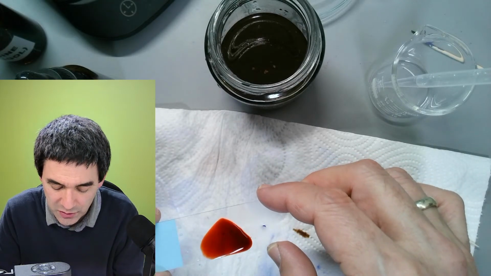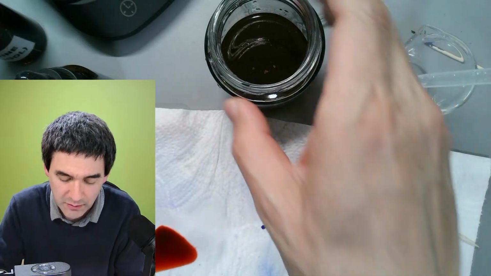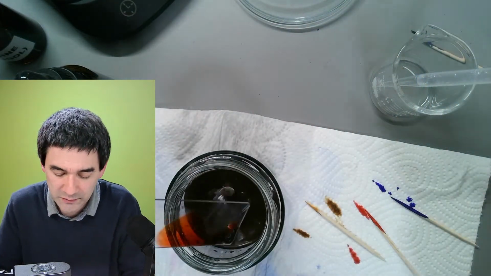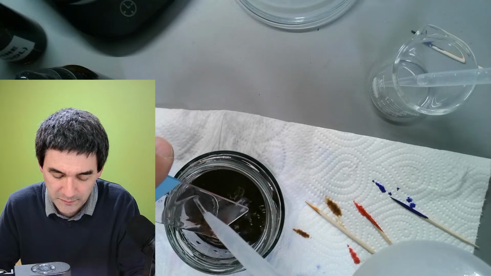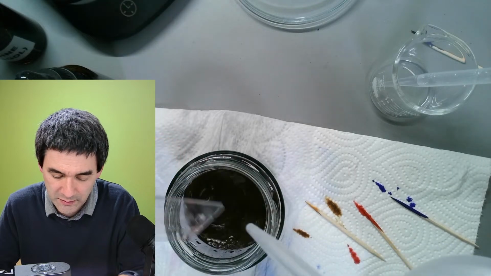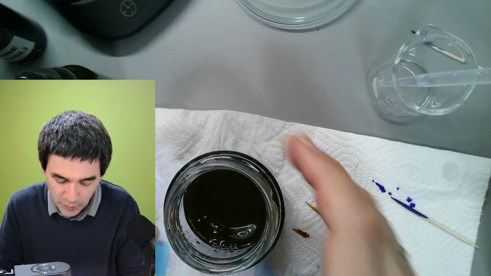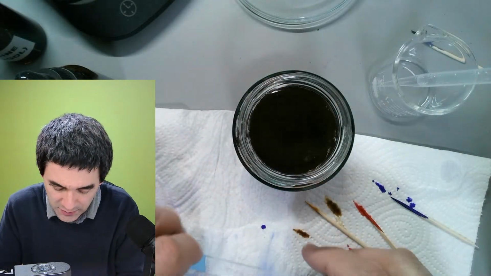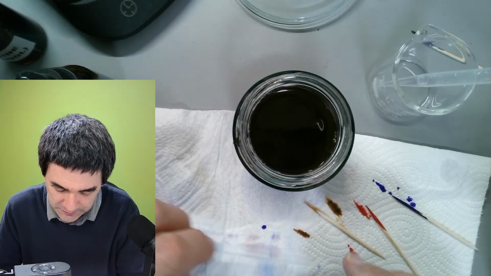I'm also going to rinse this off. I'm going to now dry it again on the coffee warmer.